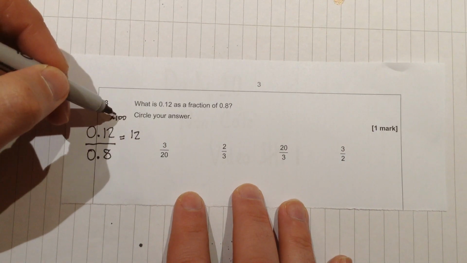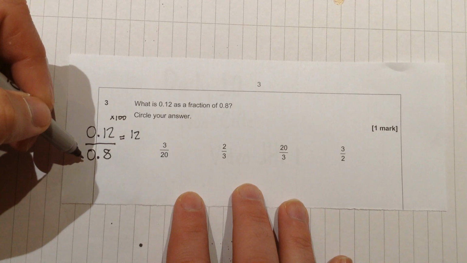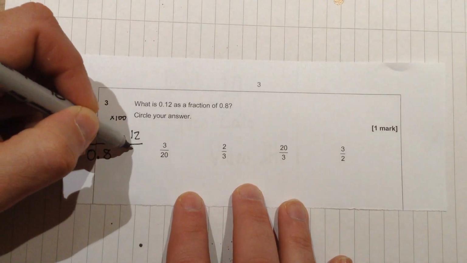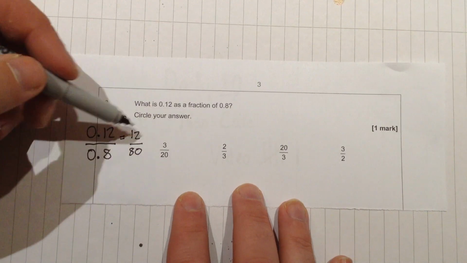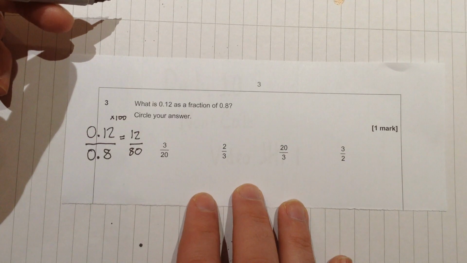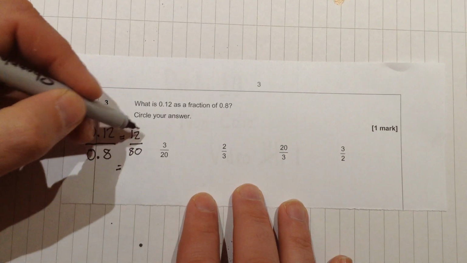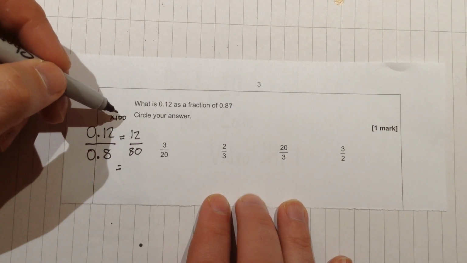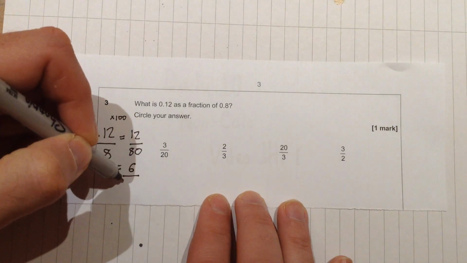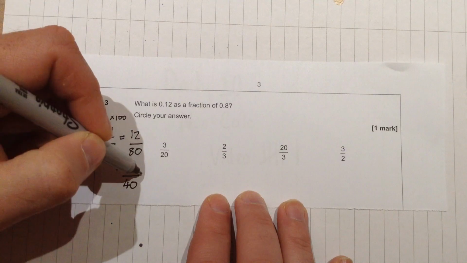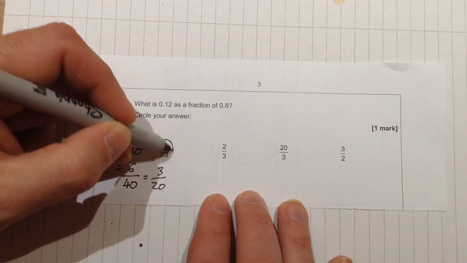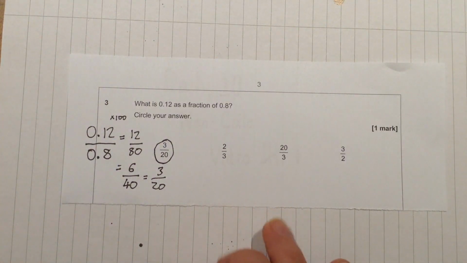If I'm timesing the top by 100, I've got to do the same to the number at the bottom. 0.8 times 100 is 80. So I just need to work out which of these fractions is the same as 12 over 80. So simplifying, I can do a couple of different ways of simplifying. If we just go with the easiest and say that that's the same as 6 over 40, half it again, so 3 over 20, there we go, we find our solution.